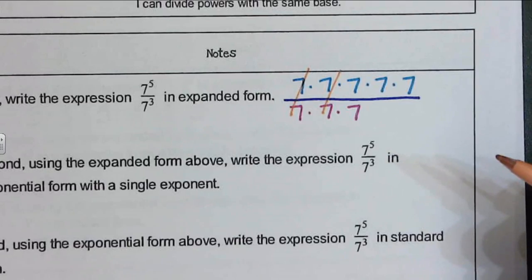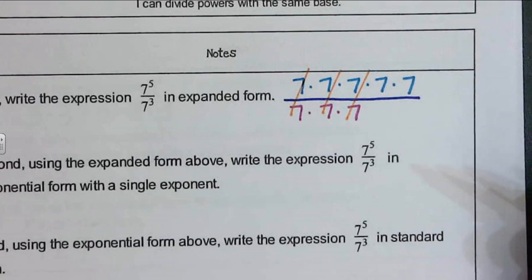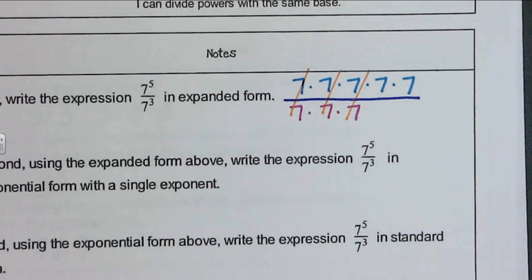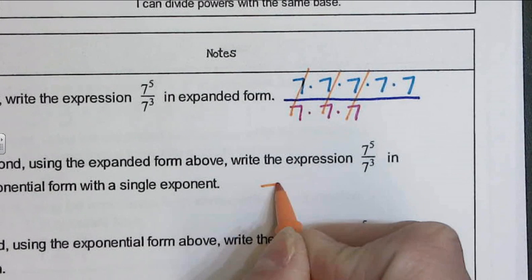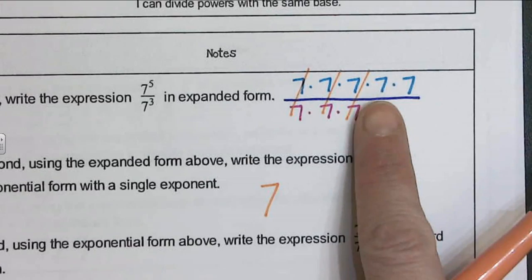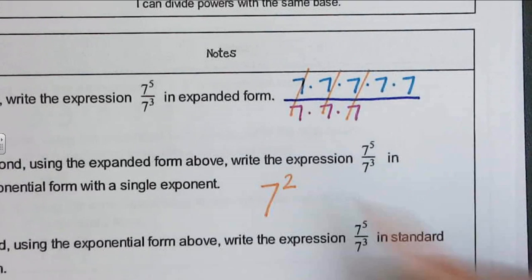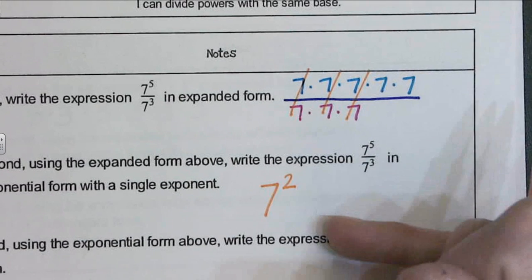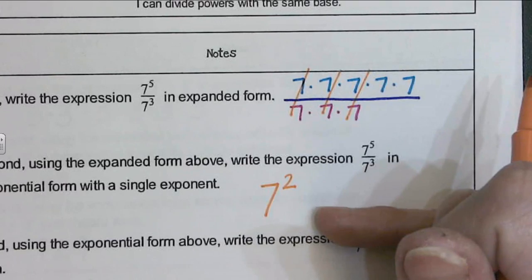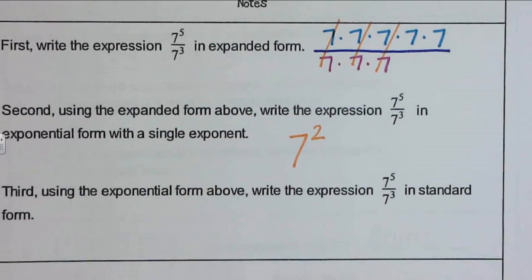So if I wanted to write this as a single exponent, I still have that same base of 7. But now when I look, I see I actually have 7 being multiplied by itself twice. So I have 7 to the 2nd power. So using that expanded form, which led me to an exponential form with a single exponent, my final step, if possible, is to evaluate. Well, we can evaluate 7 squared. That's one of the ones we had to memorize. So 7 times 7, or 7 squared, gets us that final answer of 49. So we were able to solve that.